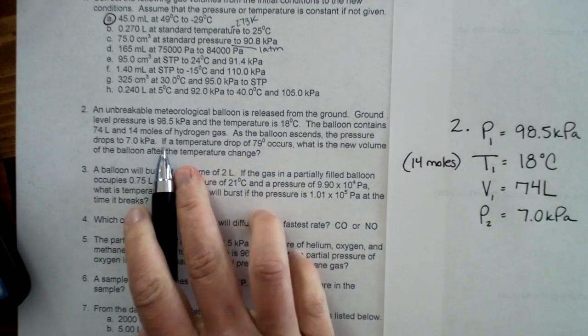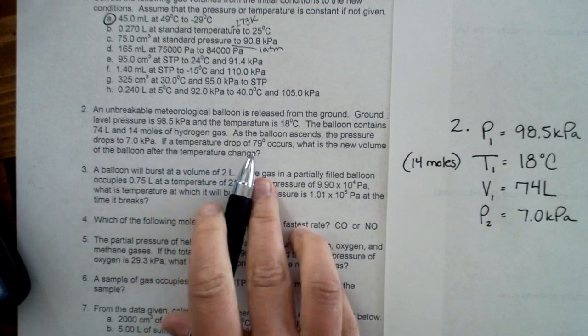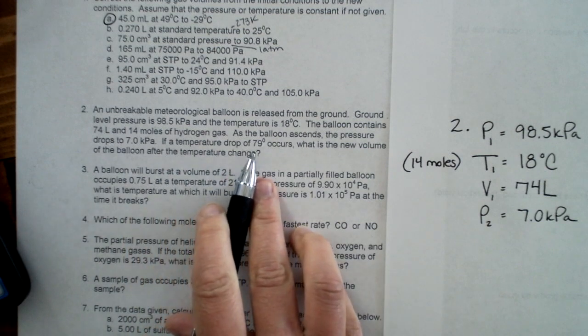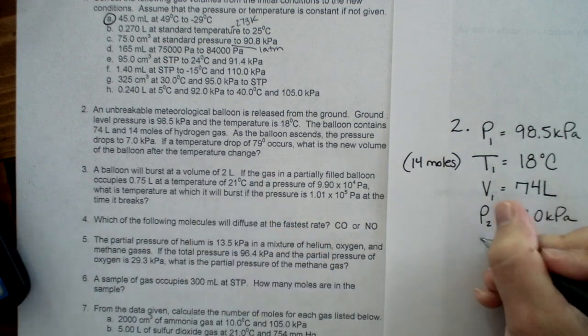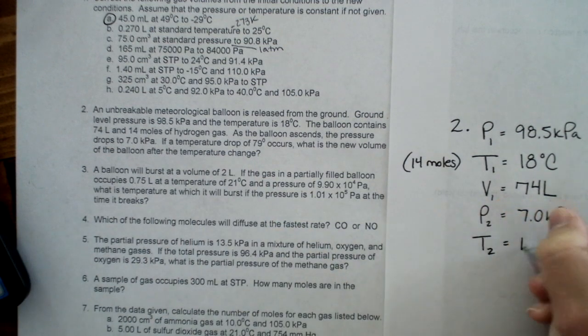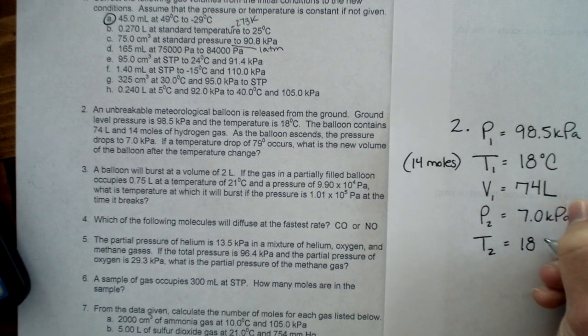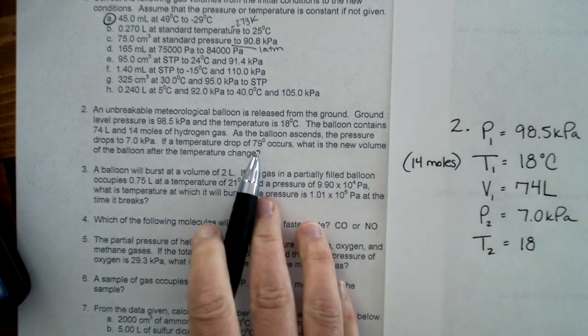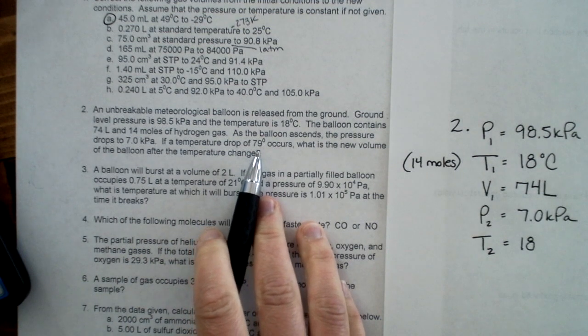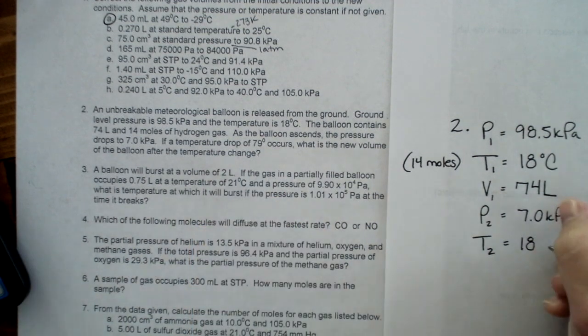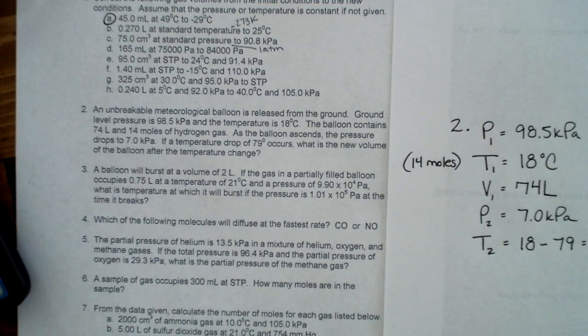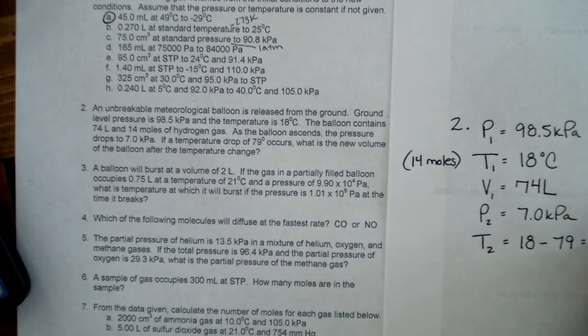And notice the wording here. If a temperature drop of 79 degrees occurs. So they're saying that the temperature dropped by 79 degrees, because it wouldn't make sense going from 18 to 79. That would indicate that the temperature went up. So we're actually going to take 18 minus 79. And you get negative 61 degrees Celsius.